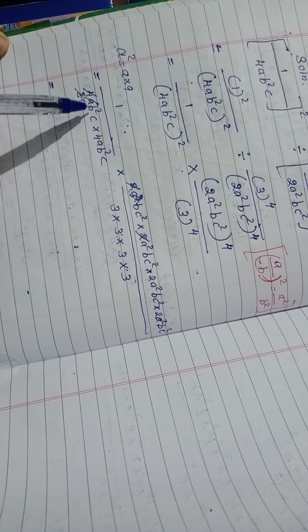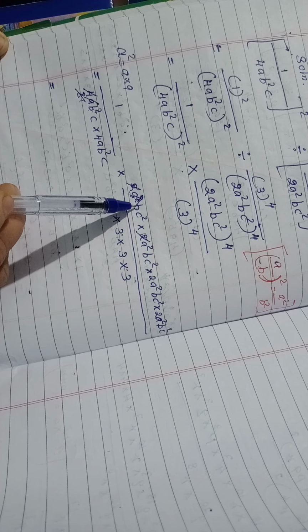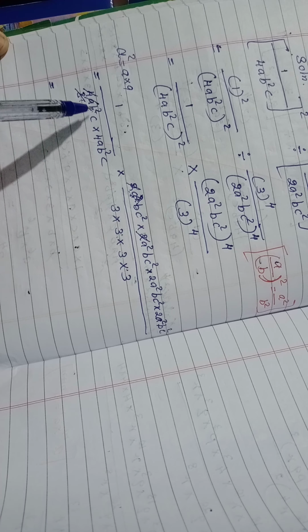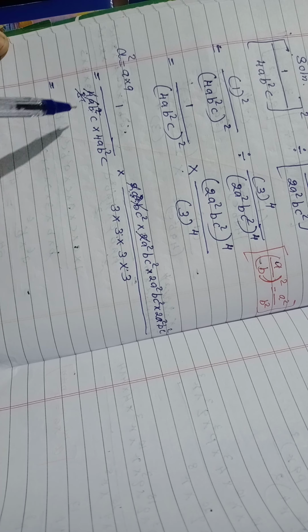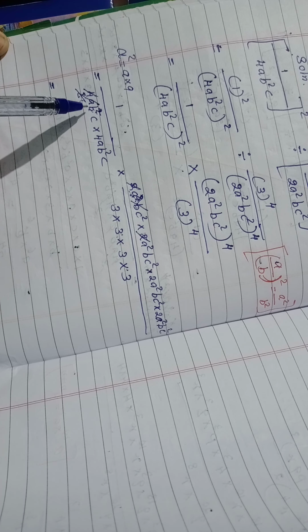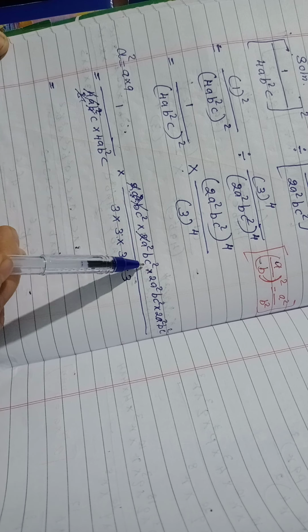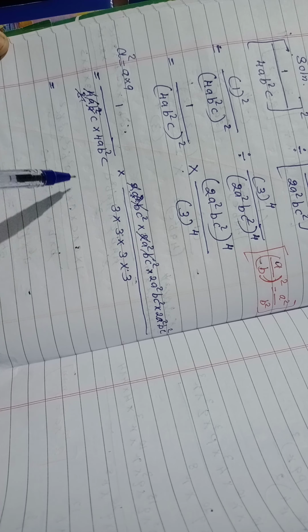Next b². Here b² is here. b² means b into b. And this b, here b only. b and square we are cutting. Now one b is remaining here. That b and here one b is cutting.